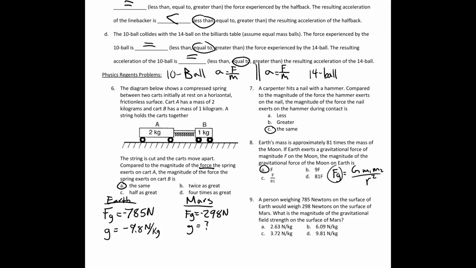Two different ways you could go about it. For me, I would calculate the mass. What is the mass of this person? And then once you know what the mass is, you can use that to find the gravitational field strength on Mars. So let's find the mass, because the mass is not going to change. So for Earth, I would do Fg equals mg.